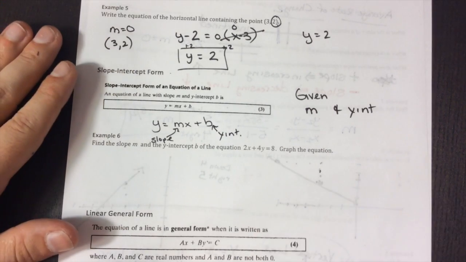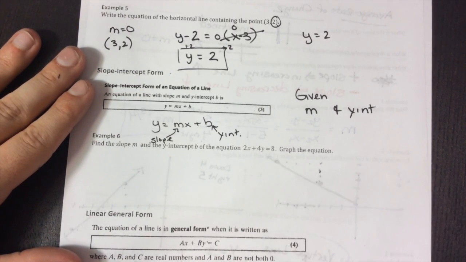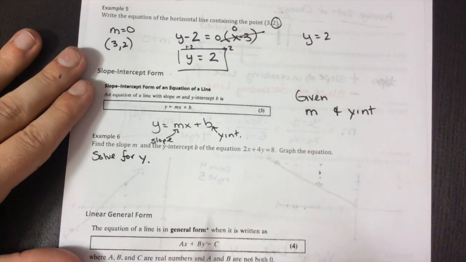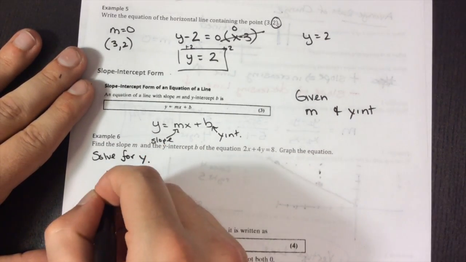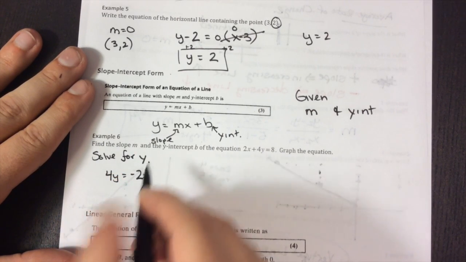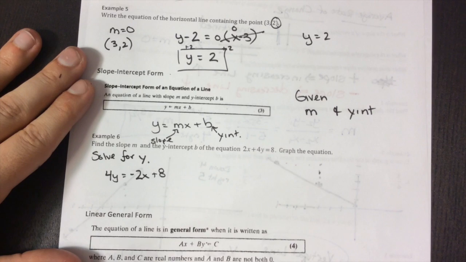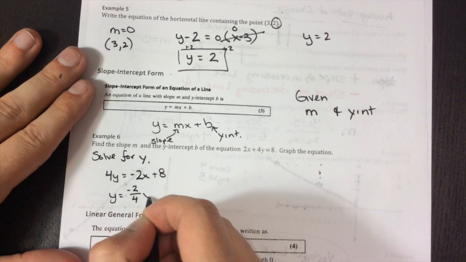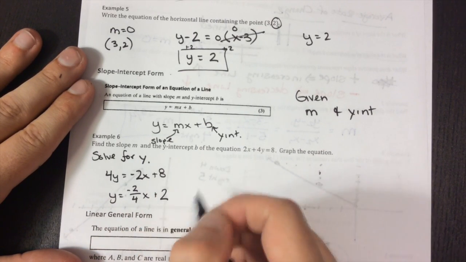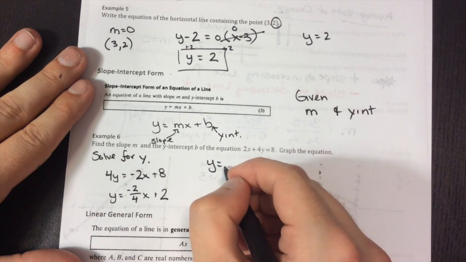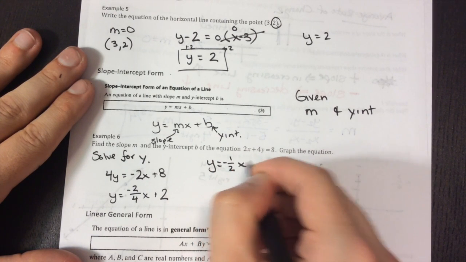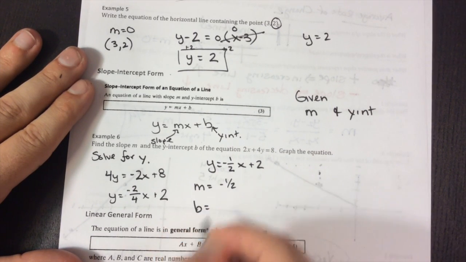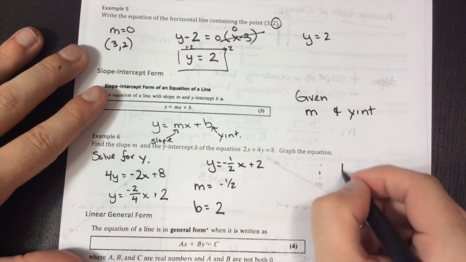All right. That's not in slope-intercept form. We want to get the y by itself. So, solve for y. So I'm going to subtract the 2x over, so I have 4y equals negative 2x plus 8. I'm going to divide everything by 4, so I get y equals negative 2/4 x plus 8 divided by 4 is 2. So the easiest way I can write this is y equals negative 1/2 x plus 2, which means my slope is negative 1/2. My y-intercept is 2.